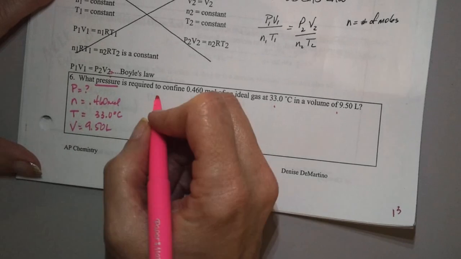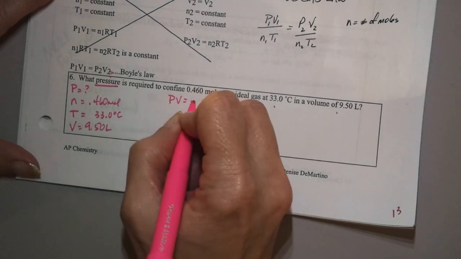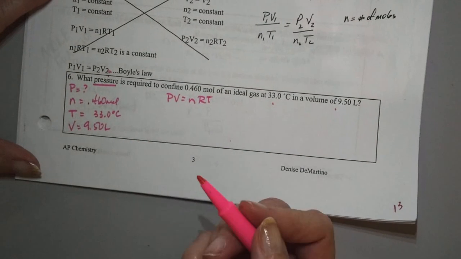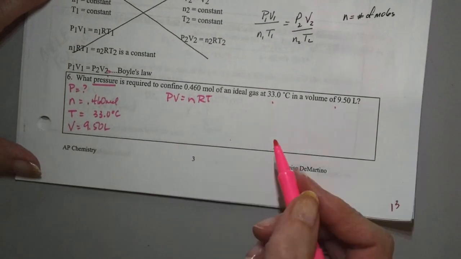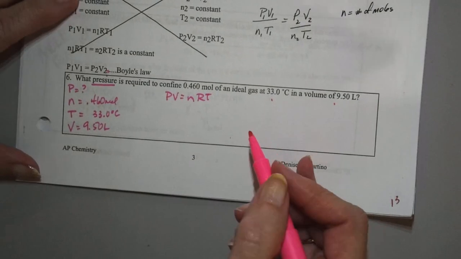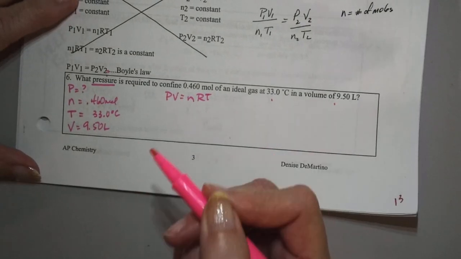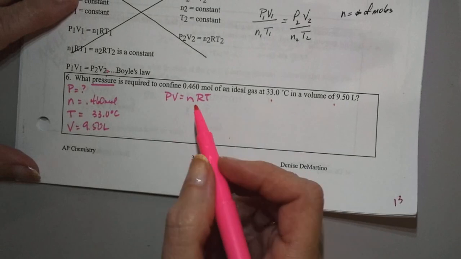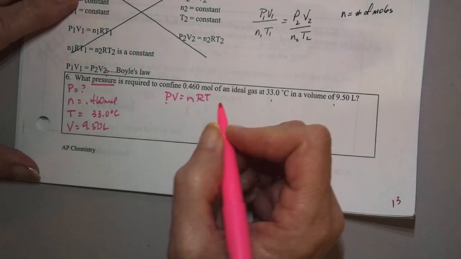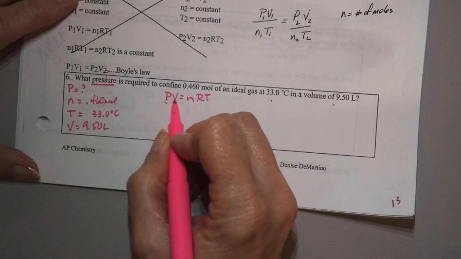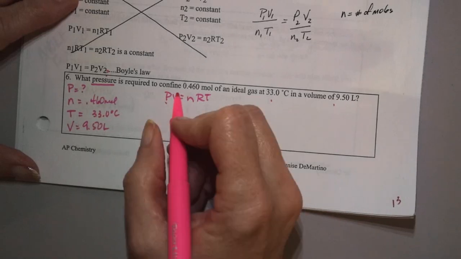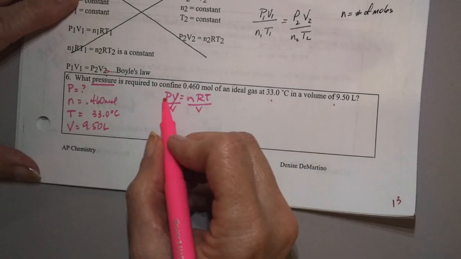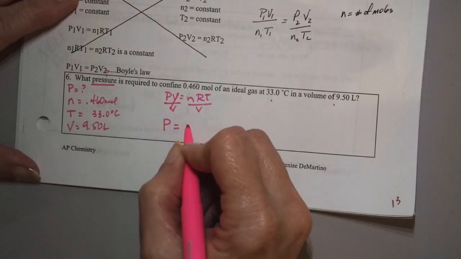PV equals nRT. Learn to solve the equation. You guys are in advanced math classes, things like that. Rearrange the letters of the equation before you put numbers in it, so that you've got a nice clear equation. I want P by itself, and these two are multiplied together. What's the opposite of multiplication? Division. So we divide out V. If we do it on both sides, it cancels like this. So my new equation becomes P equals nRT over V.